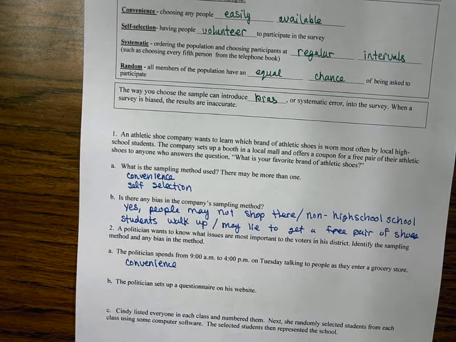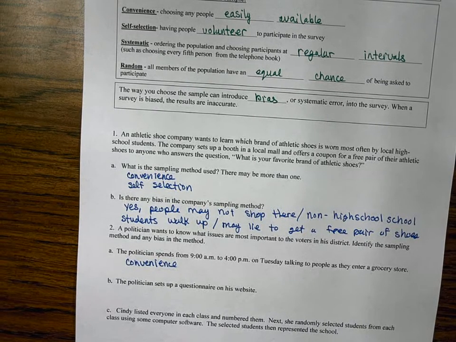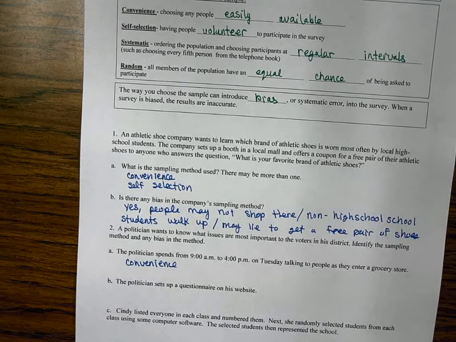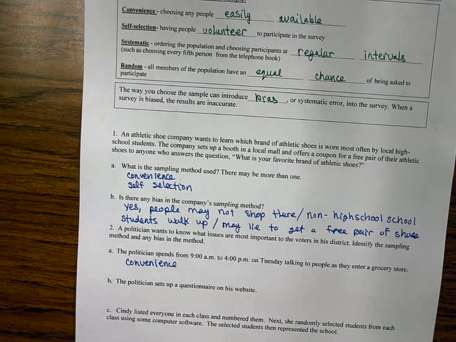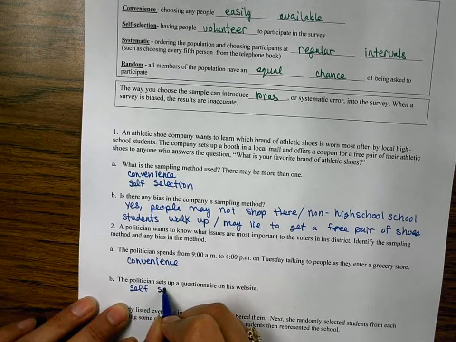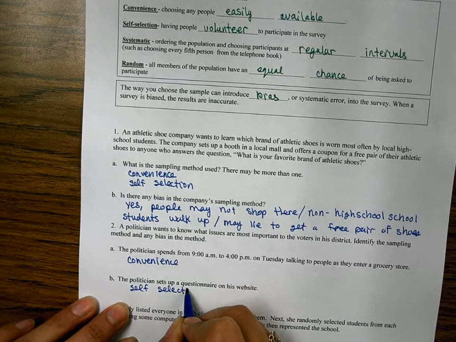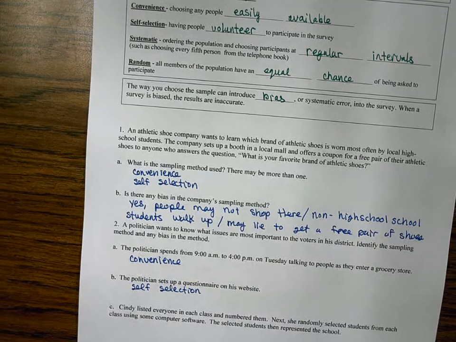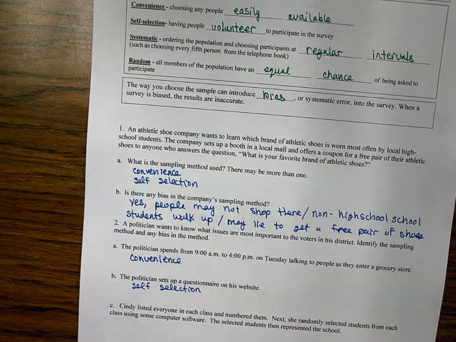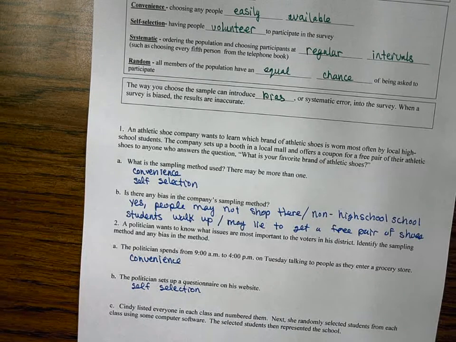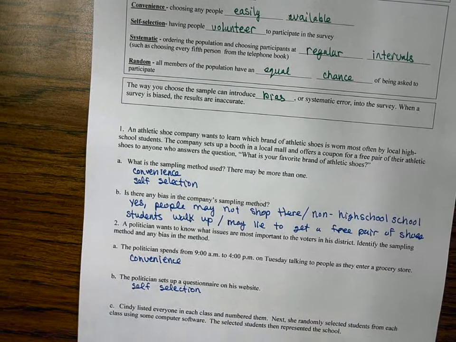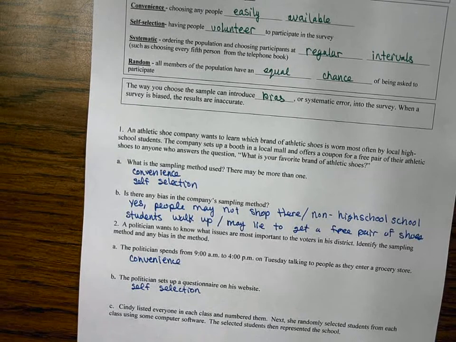Okay, the politician sets up a questionnaire on his website. All right, that one is self-selection because people are going on and volunteering to answer his questionnaire. Self-selection. And they could all have bias. This one has bias because what about the people who don't have internet access or are not computer savvy, tech savvy, and go on to the website, don't have access to his website? Those people are not being heard.